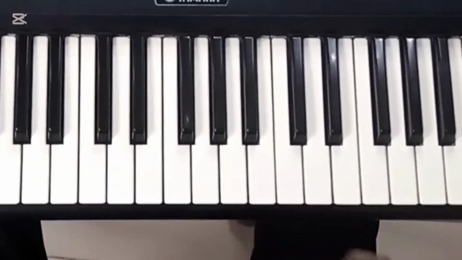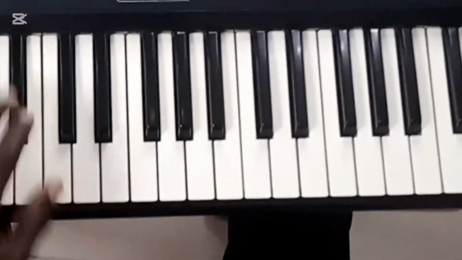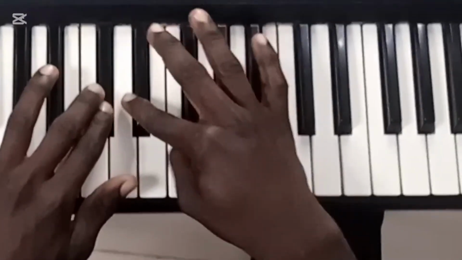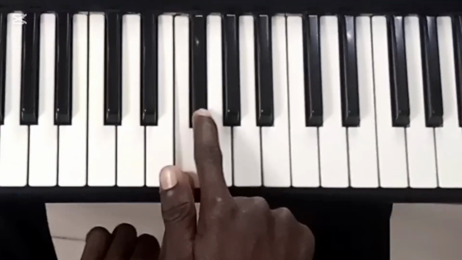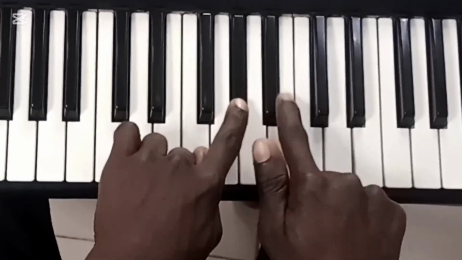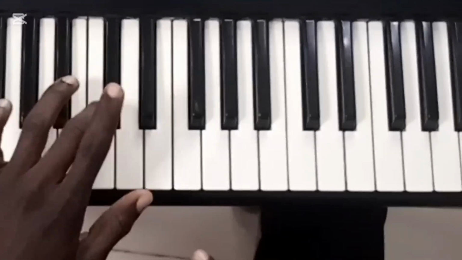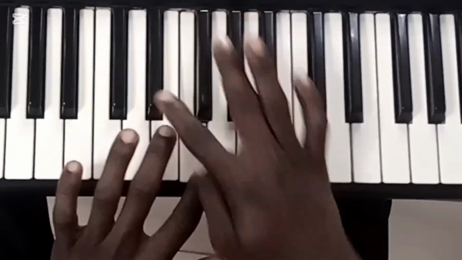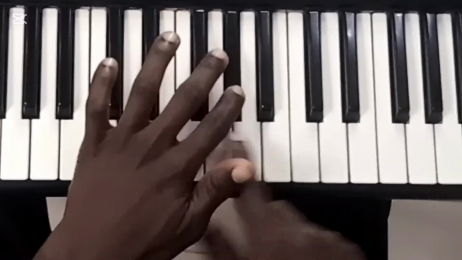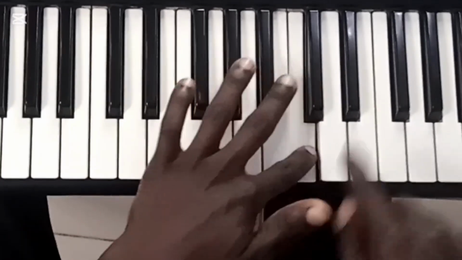I would like us to go to another key and give it a try, the same sequence. Root, tone, tone, semitone, tone, tone, tone, a semitone. We'll do that again quickly. Root, tone, tone, semitone, tone, tone, tone, a semitone.